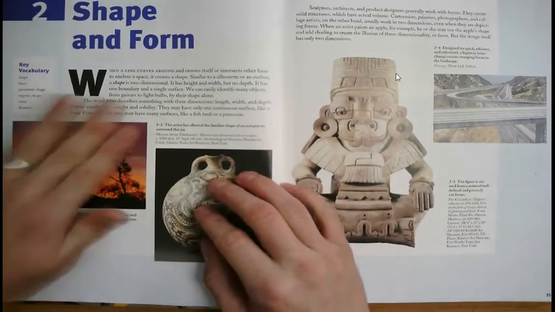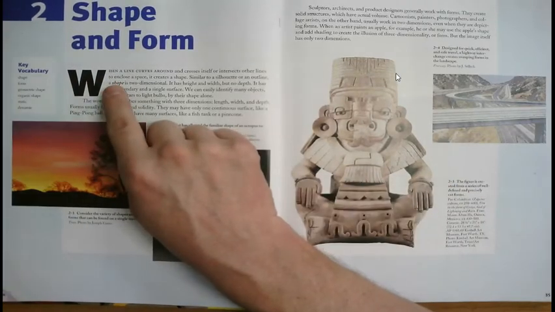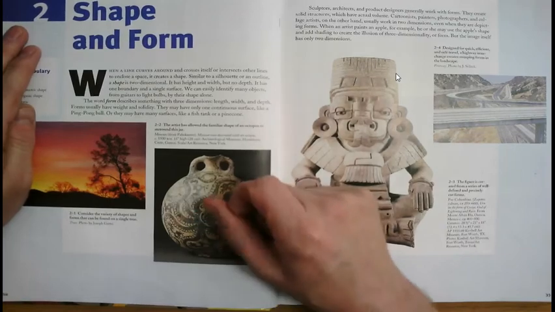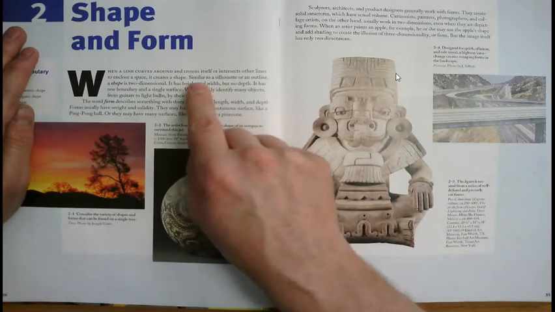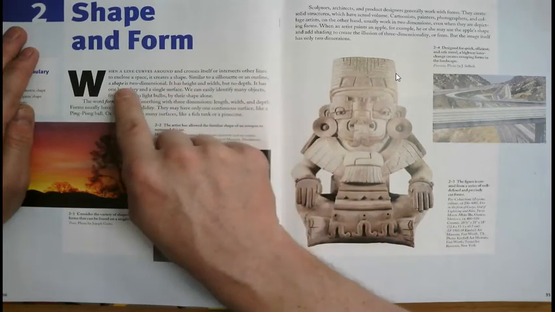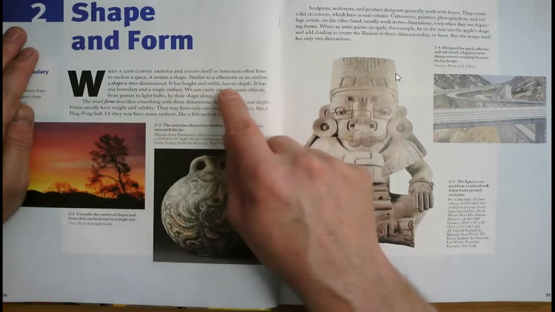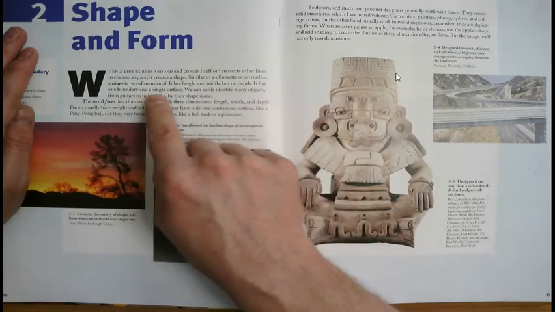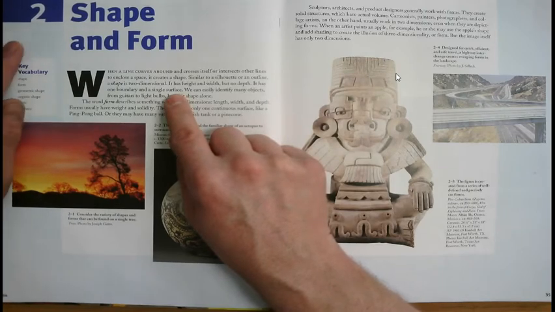Shape and form. The key vocab that we're looking for is shape, form, geometric shape, organic shape, static, and dynamic. When a line curves around and crosses itself or intersects other lines to enclose a space, it creates a shape. Similar to a silhouette or an outline, a shape is two-dimensional, that means flat. It has height and width, but no depth. It has one boundary in a single surface. Again, a shape is area. Okay, so if you're finding the area of something, it would be like a square or a circle.